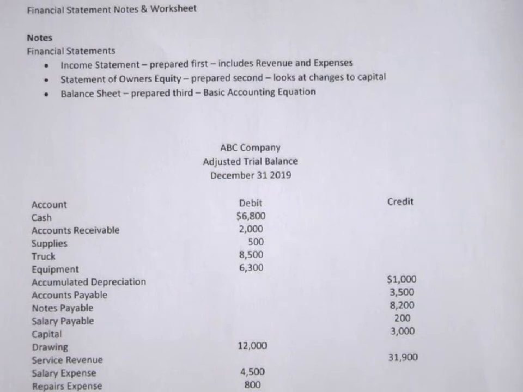And it's pretty much the basic accounting equation that we're looking at: assets equals liabilities, and it is looking at the capital portion of our owner's equity. And so that's the third statement, because the total you're going to get from the statement of owner's equity for capital is going to move forward to that balance sheet. And so I want to look at a worksheet.